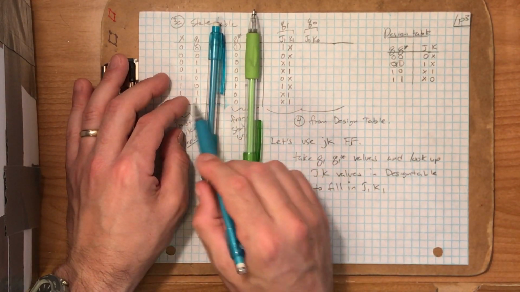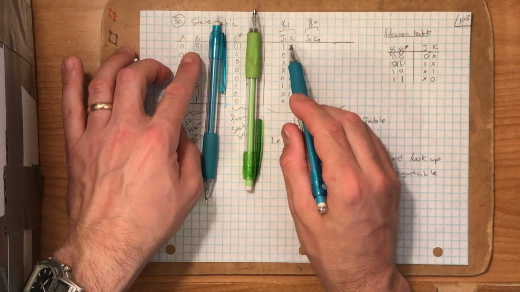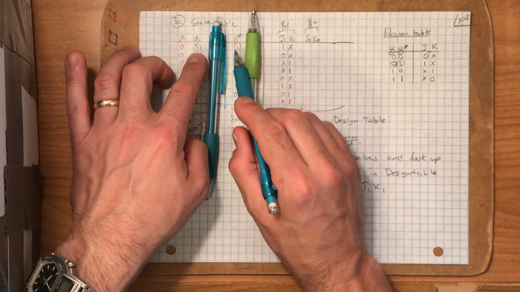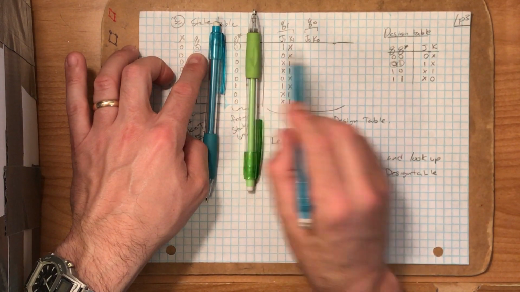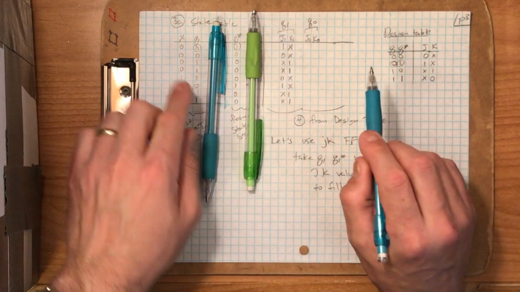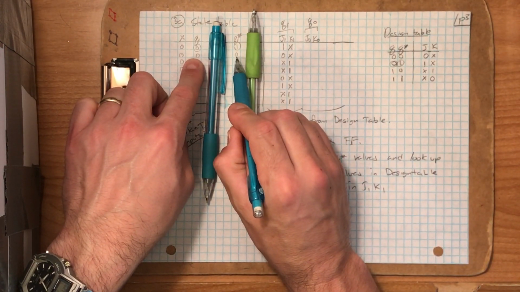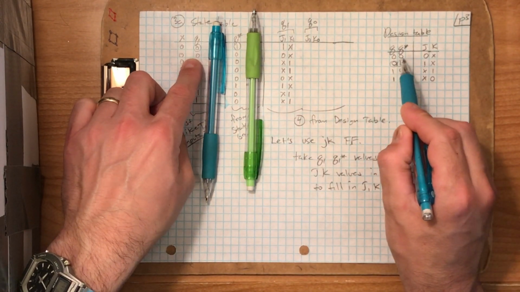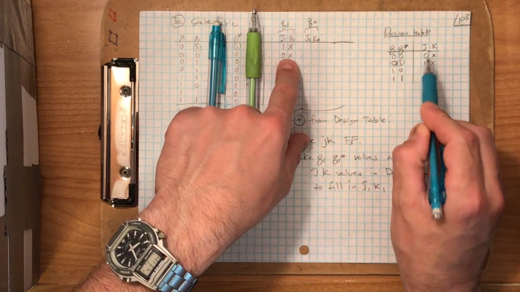So again, I take this pairing, keep the subscripts the same, look up these two values, pick this row from over here, 0, 1, to give me this value 1x. 0, 0 is row 0, 0 here. So I take 0x from the table and put it in here.